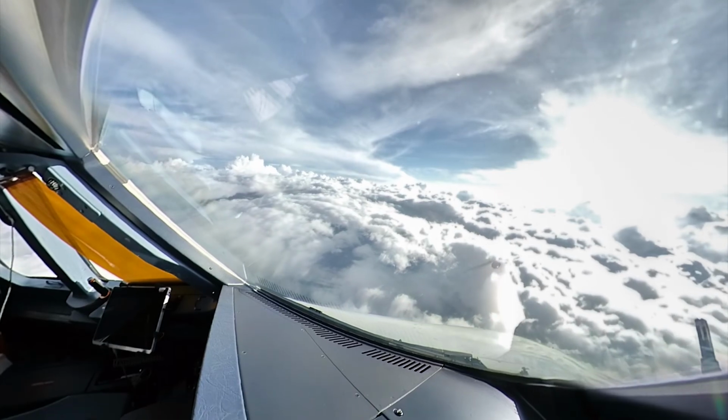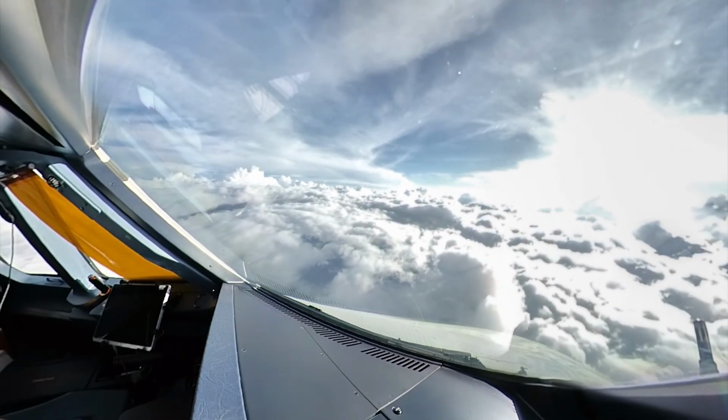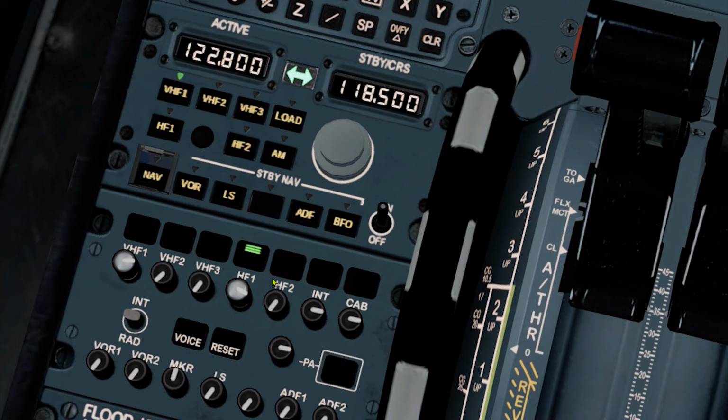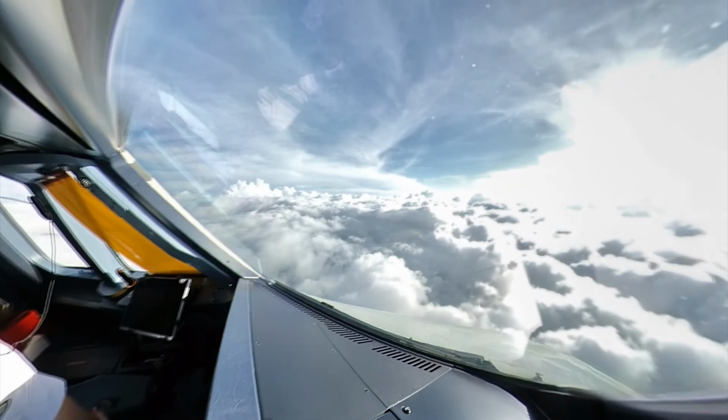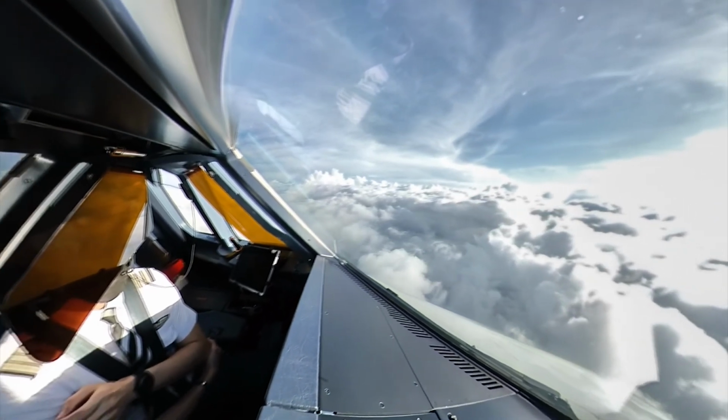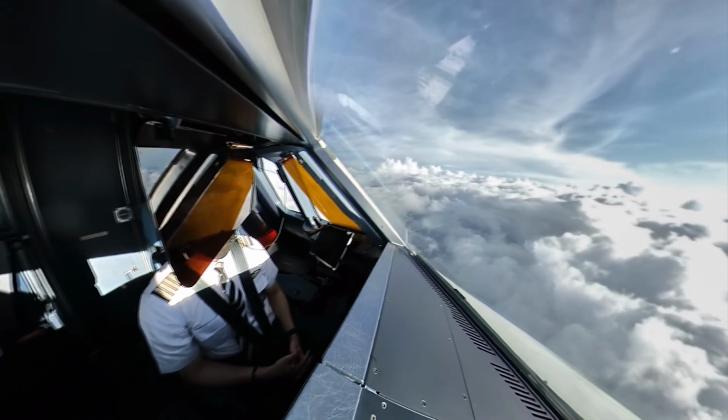Question: what do you do when weather falls below minima after you enter EDTO segment? Well, do comment below if you know the answer. Normally, during the EDTO segment, you will be talking to air traffic control through HF and not VHF. What is the emergency frequency? Do comment below. In this case, when you are on HF, it would be best to establish SELCAL communications.